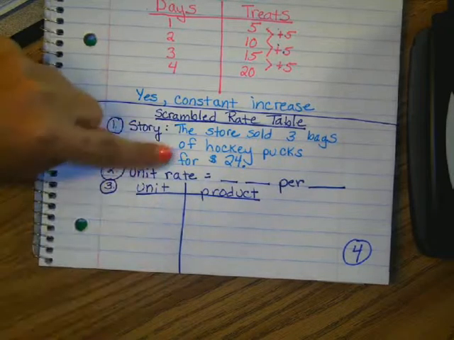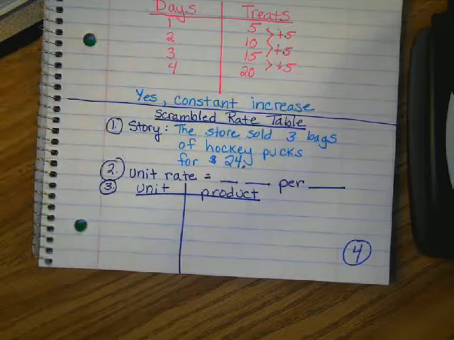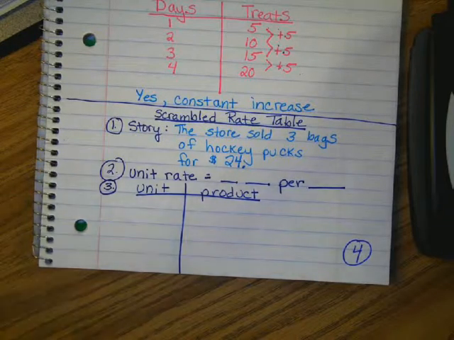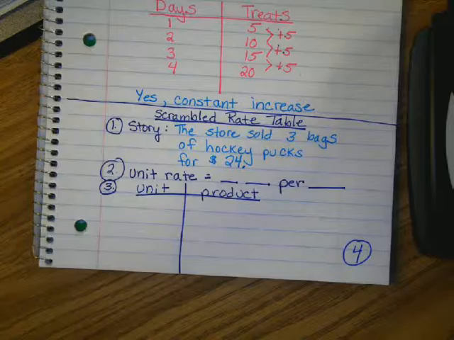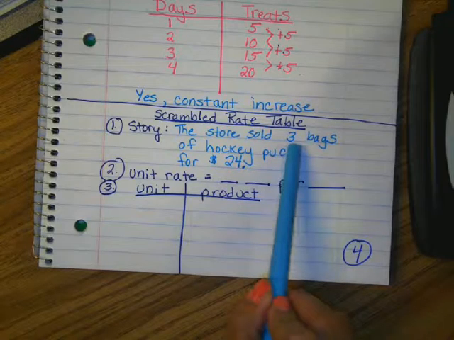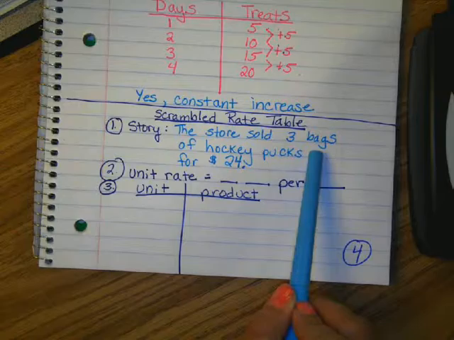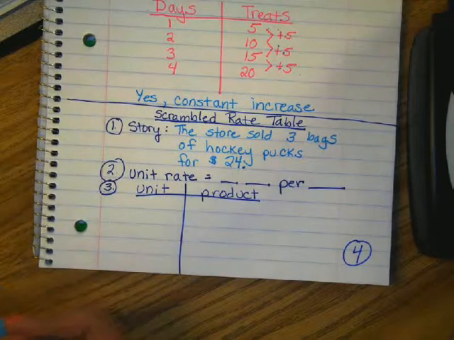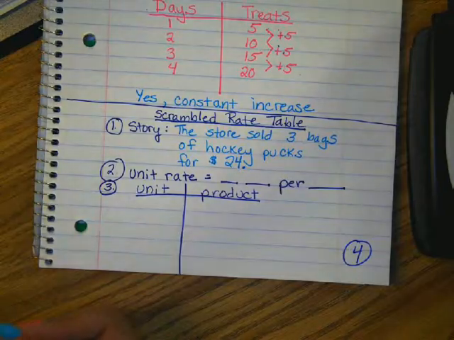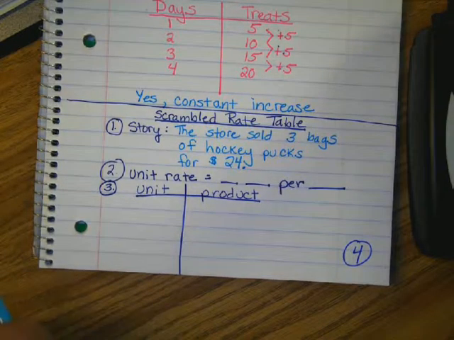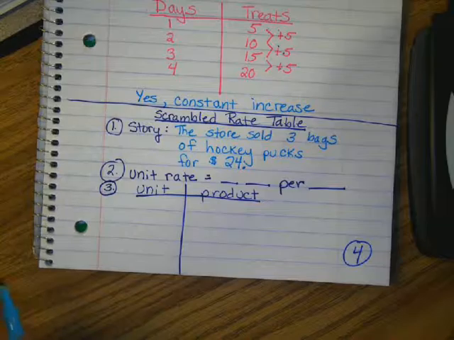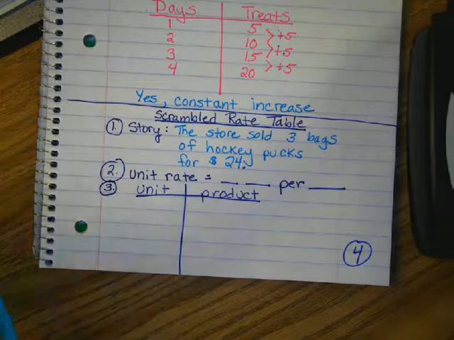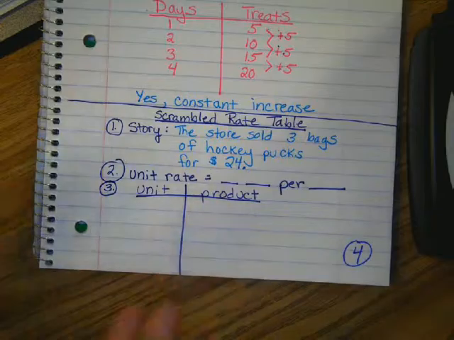And the dollars. But the hockey pucks, they come in bags, right? So what we're going to actually do for our unit, because we could buy 1 bag of hockey pucks, right? Whenever you're looking for the unit, think to yourself, what could have, like, 1? Because your unit is like, when we were doing days up here, this is your unit. Because it has 1, 2, 3, 4. That's a little hint. So for units, we're going to say bags.